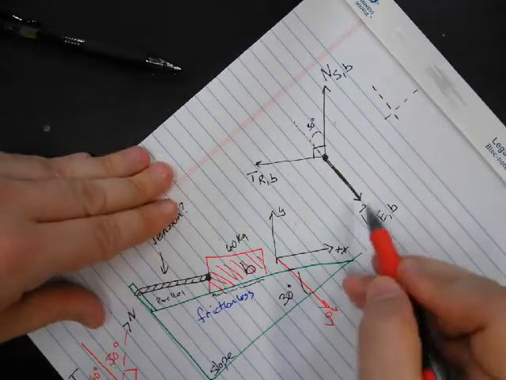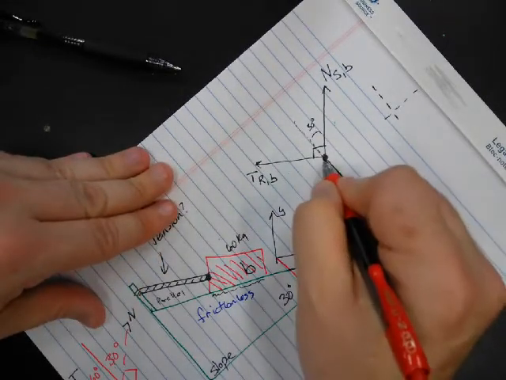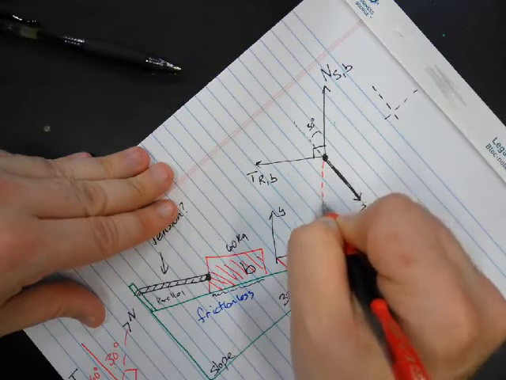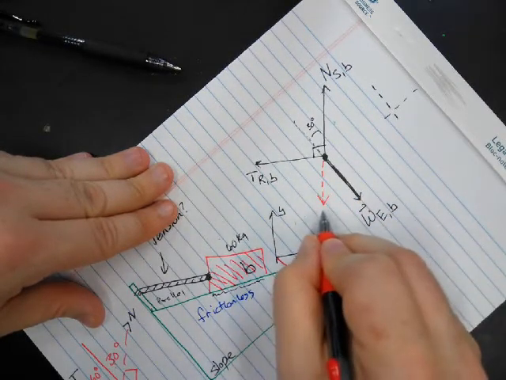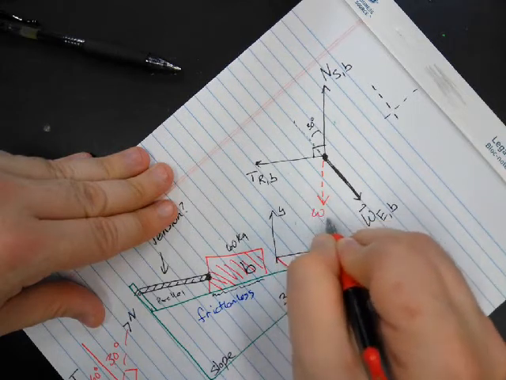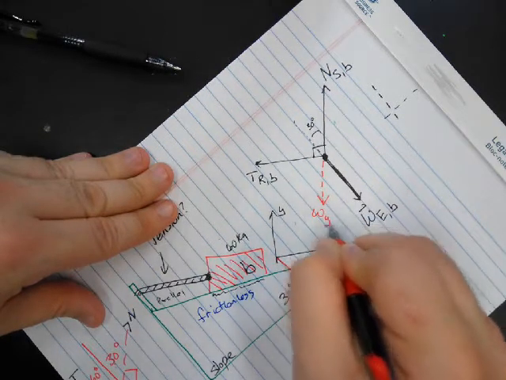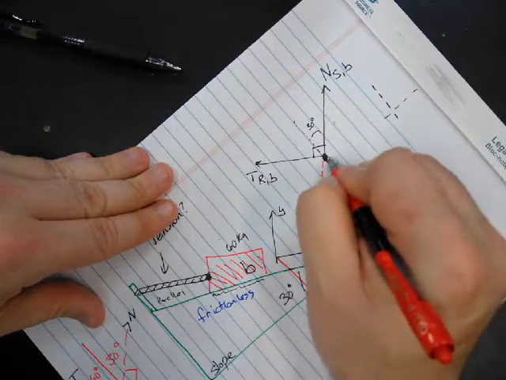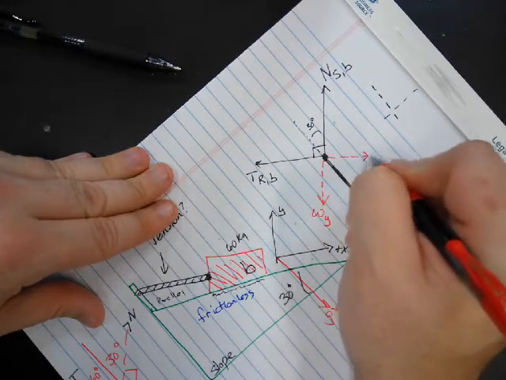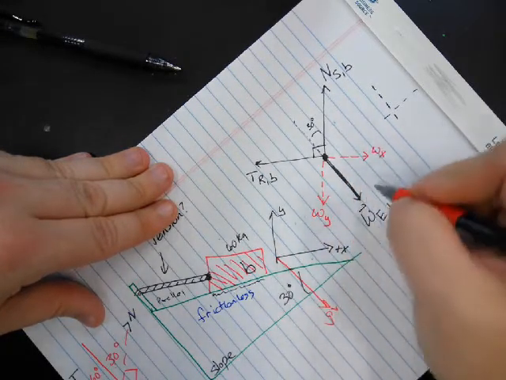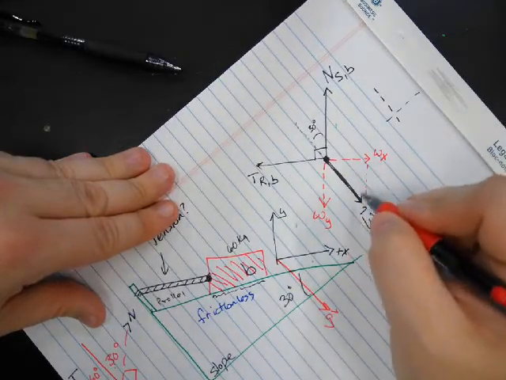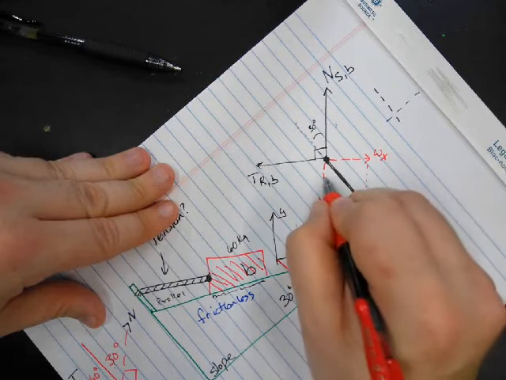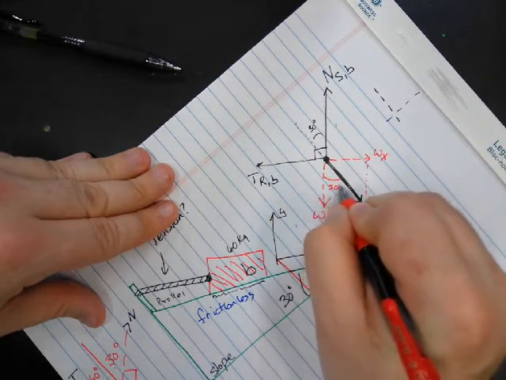But now the thing that has components is the weight force. So there's our vertical component of the weight force. I'll call that WY. And then there'll be a horizontal component that is WX. And you can see the triangle that's in here now. And this angle will be 30 degrees.